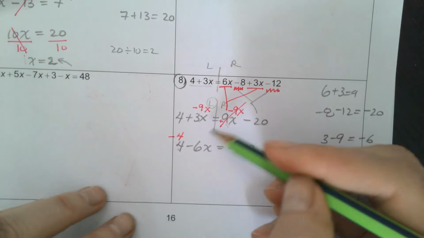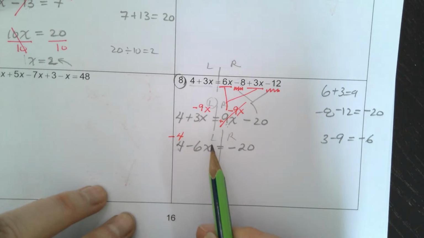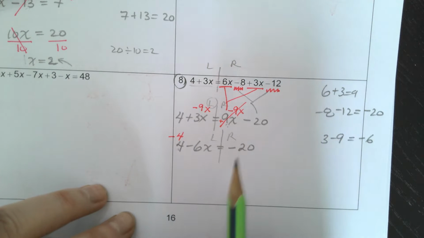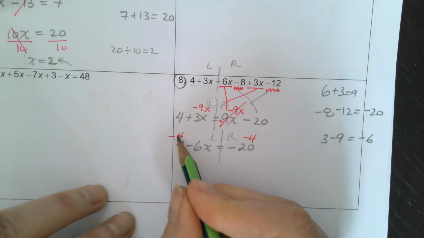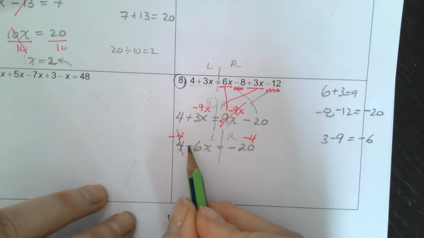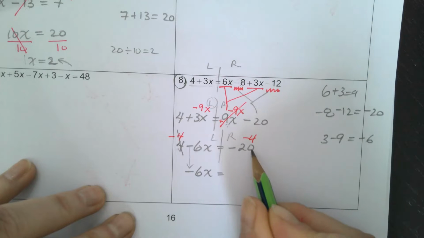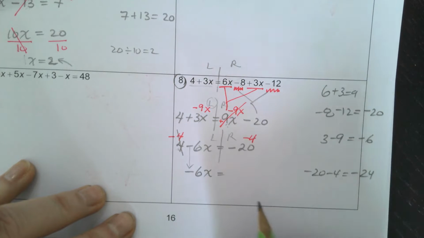And left side, right side, I have to put the minus 4 on the right side because I have a minus 4 on the left side. So make sure you go all the way over to the right side to put the minus 4. So 4 minus 4 is 0. And this says I lose 6, so make sure you lose 6. Make sure you take that negative. And this says I lose 20 and I lose 4. So I lose 24.